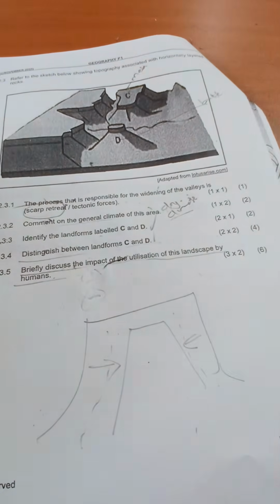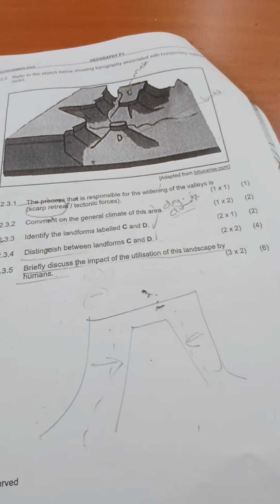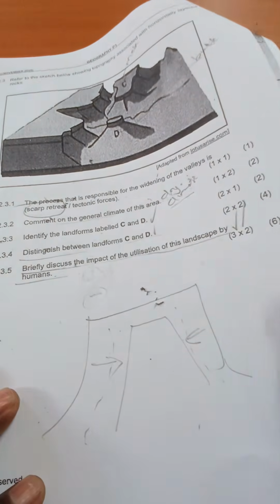Okay. Then 2.3.5, briefly discuss the impact of the utilization of these landscapes by humans. What are some of the impacts? Number one, we can talk about wide flat plains between mesas and buttes are suitable for the construction of infrastructure. The holiday resorts near canyons create employment opportunities for the local people. The opportunity for a variety of adventure or ecological activities like your whitewater rafting, your abseiling, your hiking, and also use as a tourist attraction. So that's how we can actually benefit, be of utilization of significance to humans.